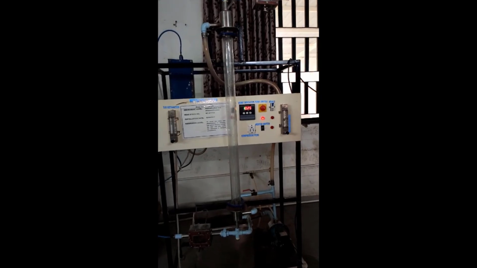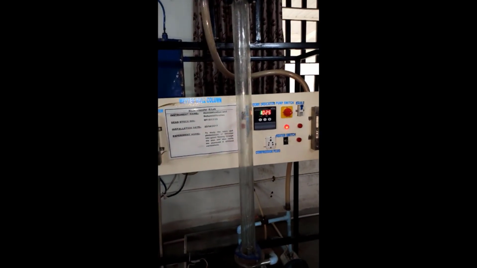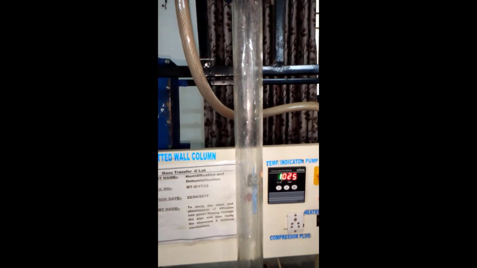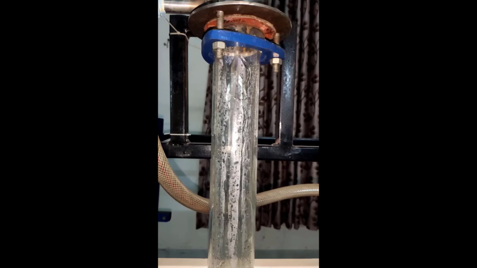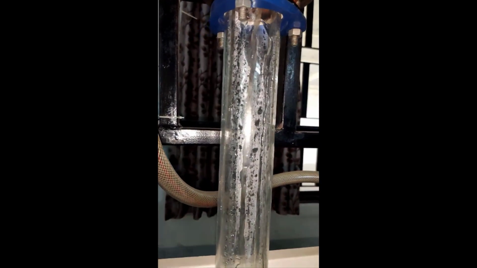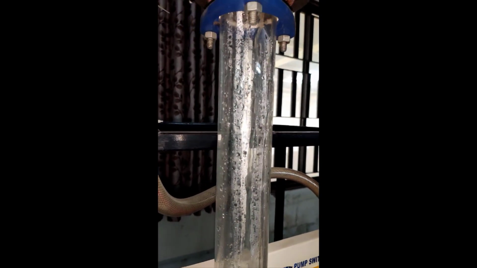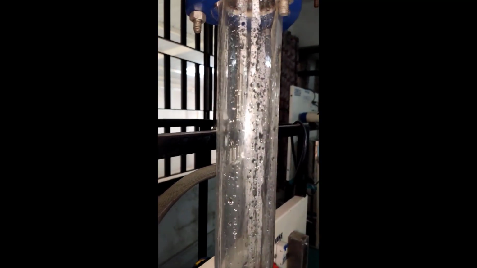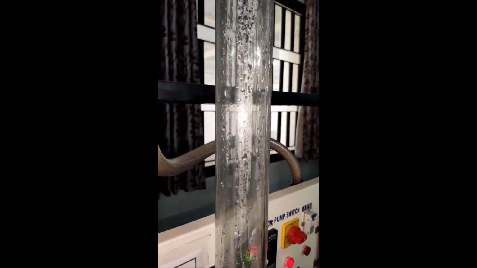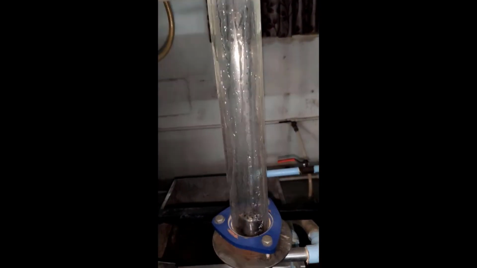Okay, now as you can see here in this video, the water is flowing through the vicinity of the wall, and we have adjusted the water flow rate. Okay, so this is the water flow rate. As you can see, the water is flowing through the vicinity of the wall, flowing here, you can see, from the top. Alright, now it is flowing through the vicinity of the wall to the bottom portion like this.